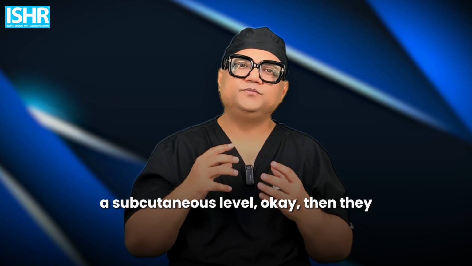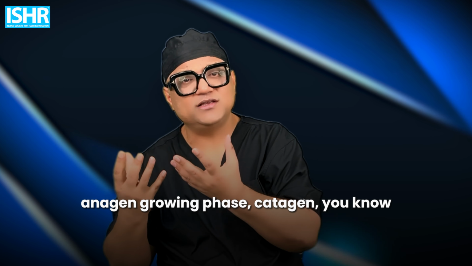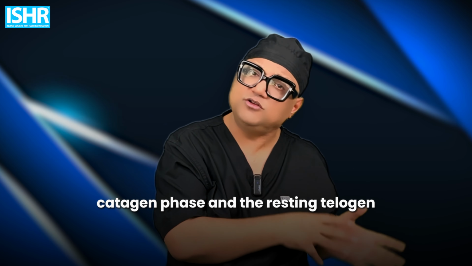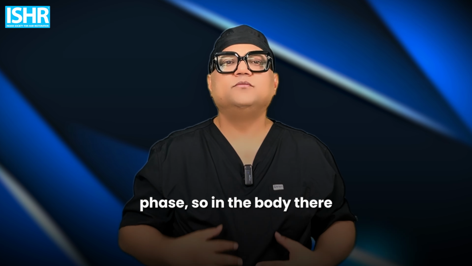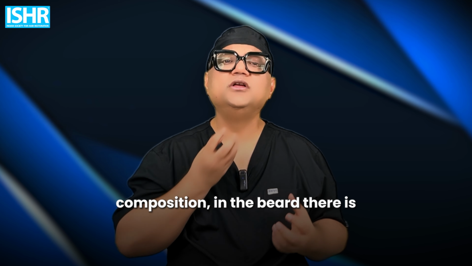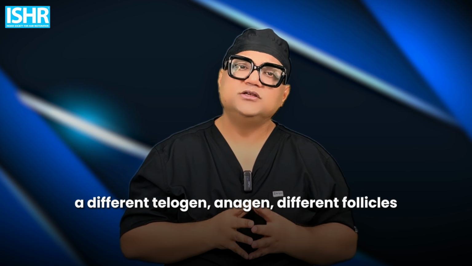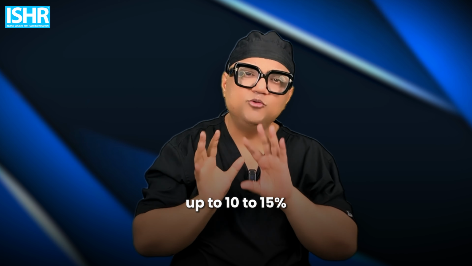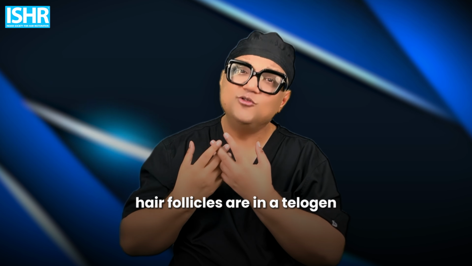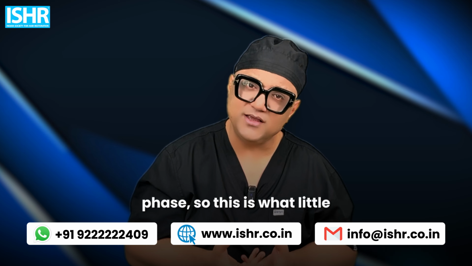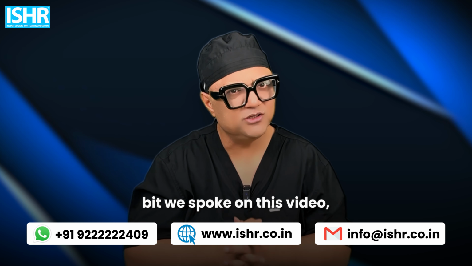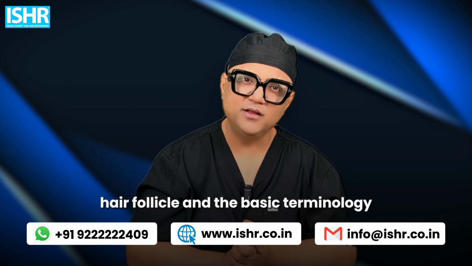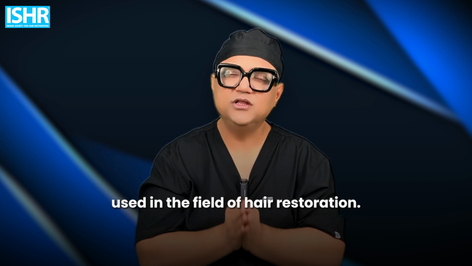Then there are the phases of a hair follicle: the anagen growing phase, the catagen phase, and the resting telogen phase. In the body, there is a different percentage of telogen and anagen composition. In the beard, there is a different telogen and anagen composition. Different follicles are at different stages. Even in the whole scalp, up to 10 to 15% of hair follicles are in a telogen phase. The rest are in an anagen phase. So this is what we spoke about in this video, understanding terminology and the basics of the hair follicle and the basic terminology used in the field of hair restoration.